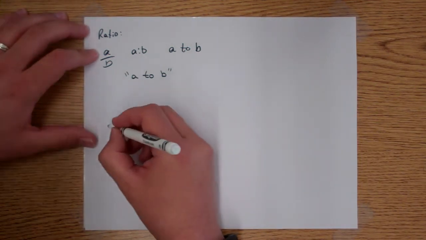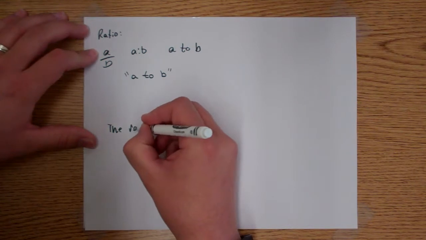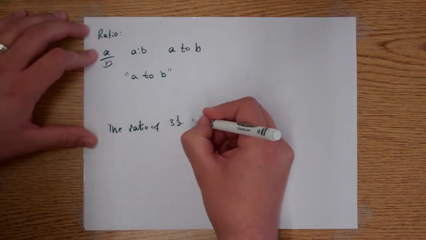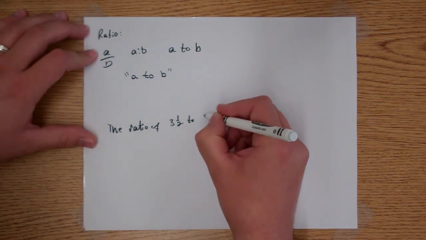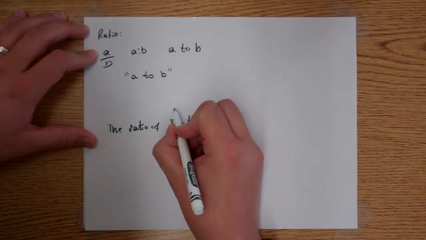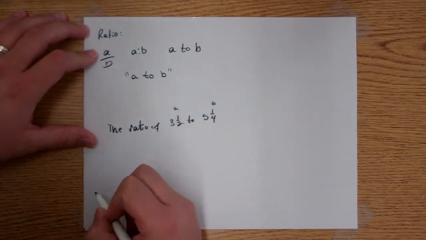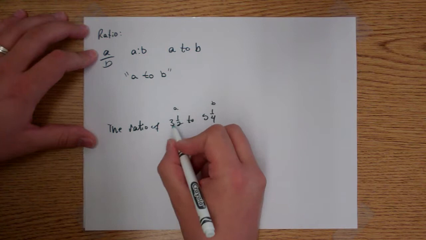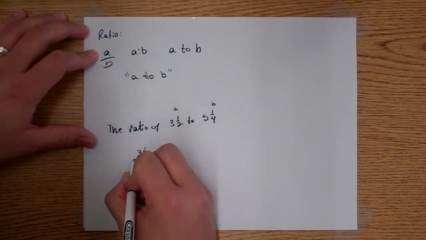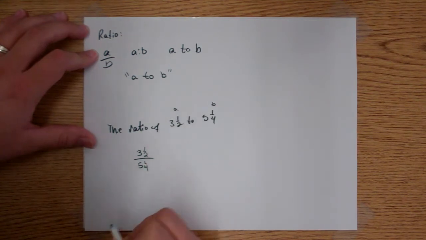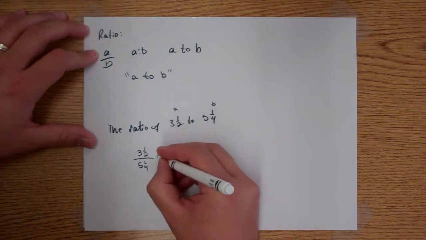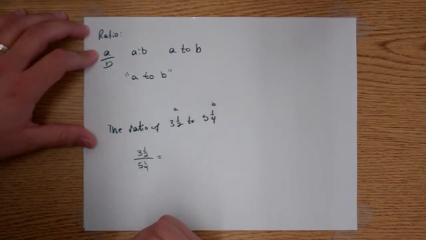For example, say we wanted the ratio of 3.5 to 5 1/4. All right, so this is your A, this is your B. The number that's first will be your A, the number that's second will be your B. So this will be 3.5 to 5 1/4. Now, we don't want it like that because we have mixed numbers in here. So what we're going to have to do is convert this to an improper fraction.